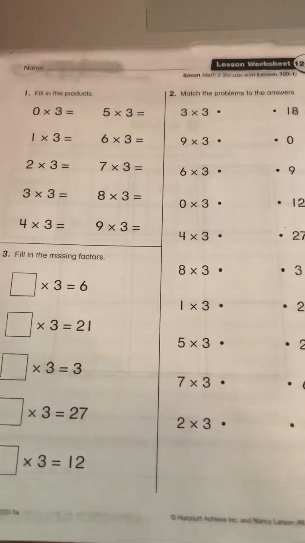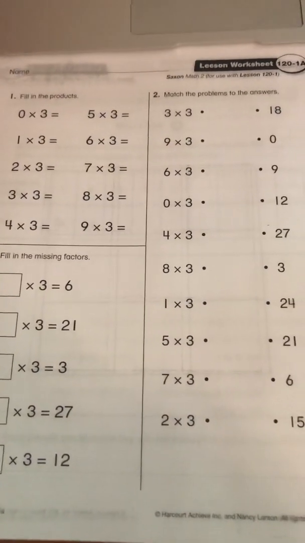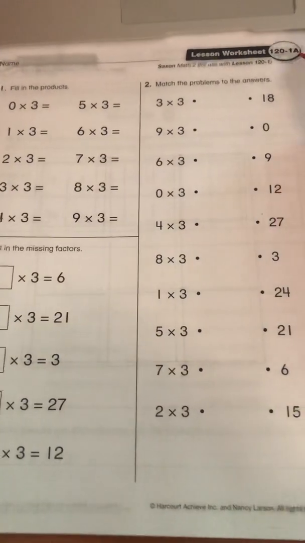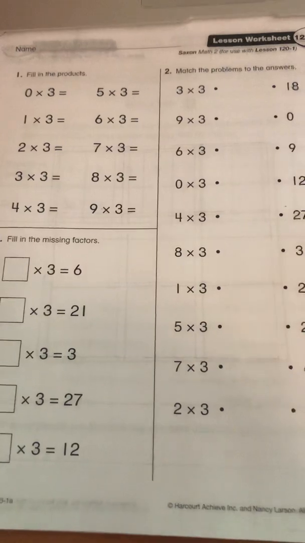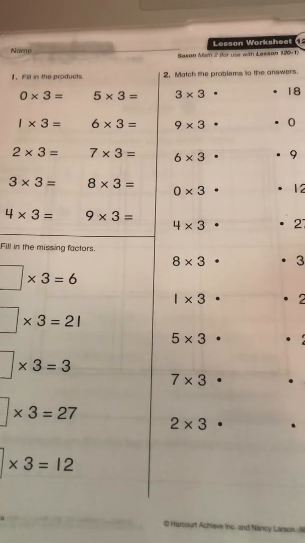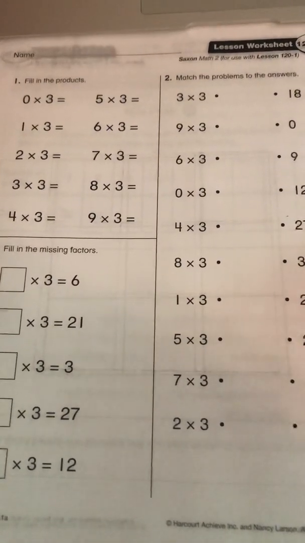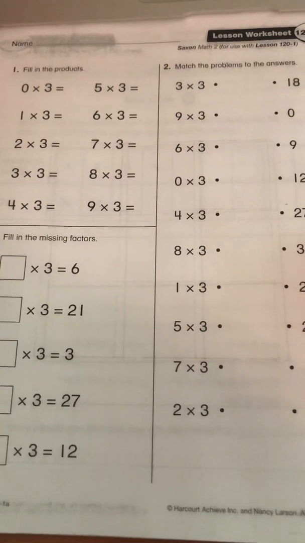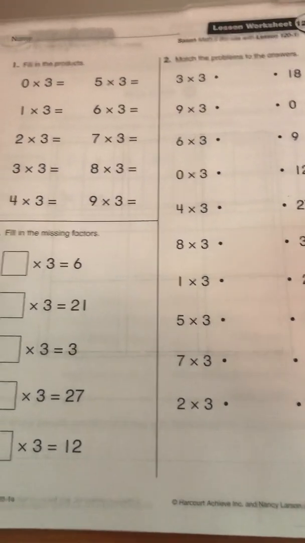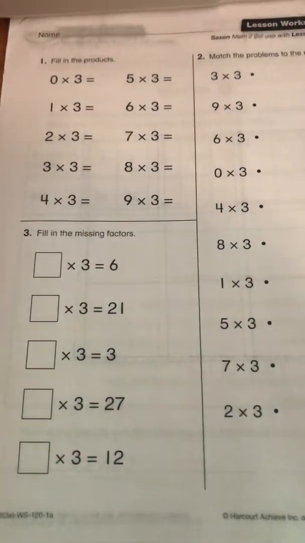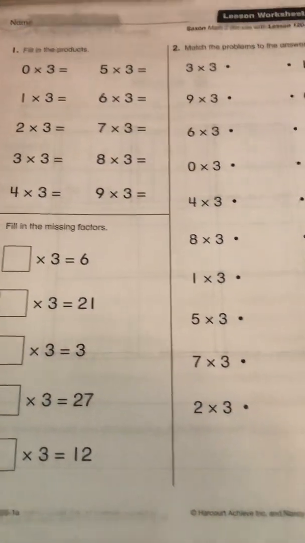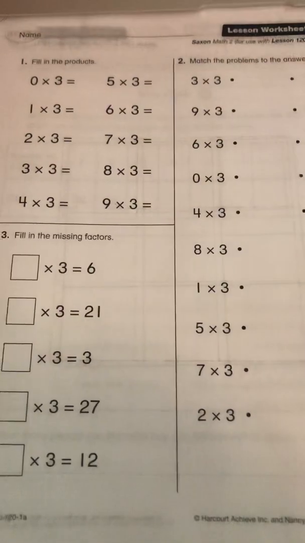In the first video that you watched for lesson 120-1A, I had you watch that video because I thought it showed a great way to make groups and to divide a set of objects into equal groups. She also got you started with sections 1 and 3 on the video. So let's just go back through real quick and double check our answers.